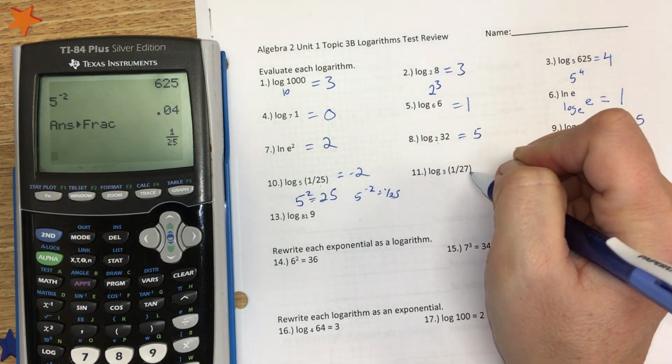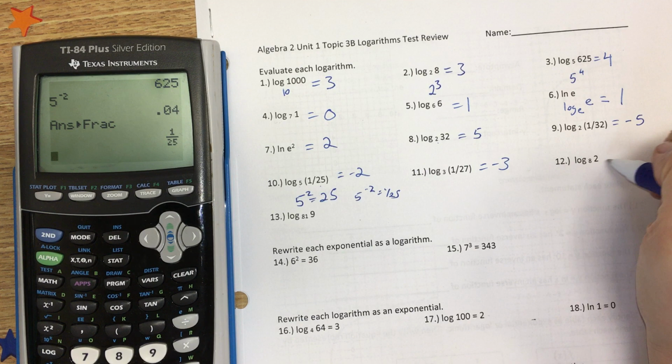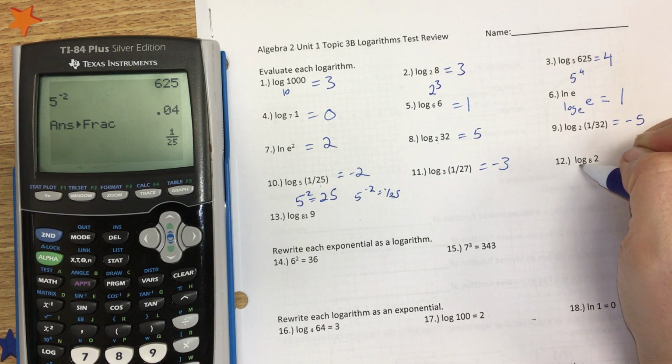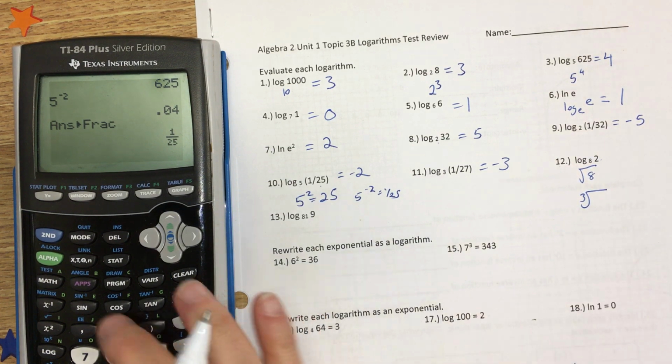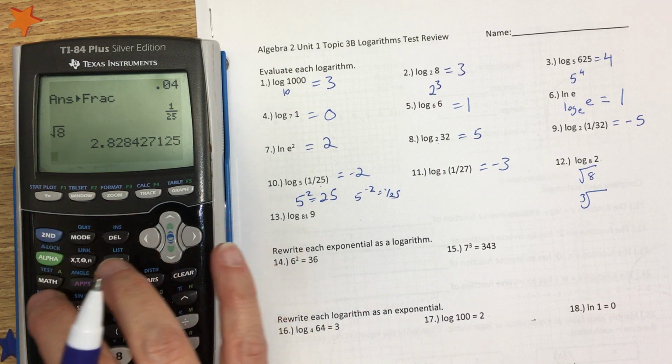Okay, 3 to what power is 1 over 27? Well, 3 cubed is 27, so it's going to be negative 3. All right, number 12, 8 to what power is 2? Since it's going down, it's either going to be the square root or the cube root. So let me check. The square root of 8, nope.